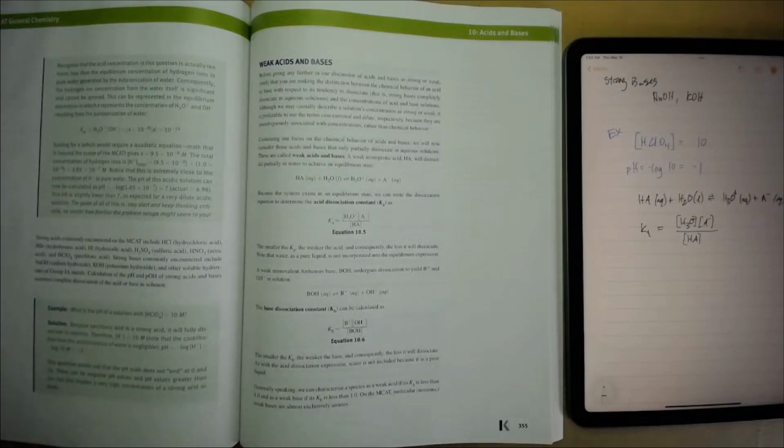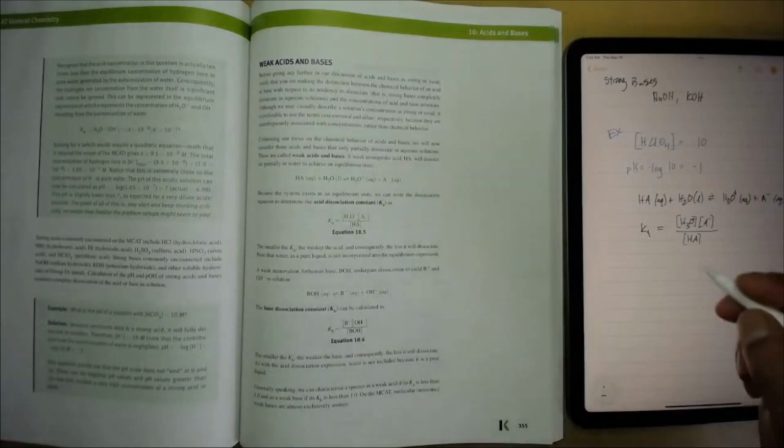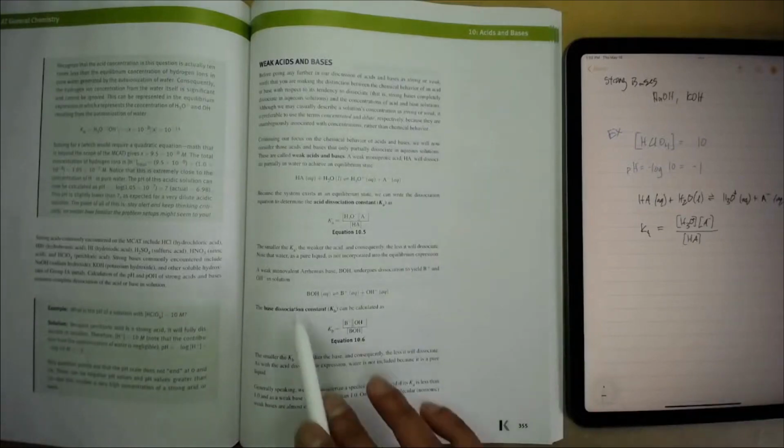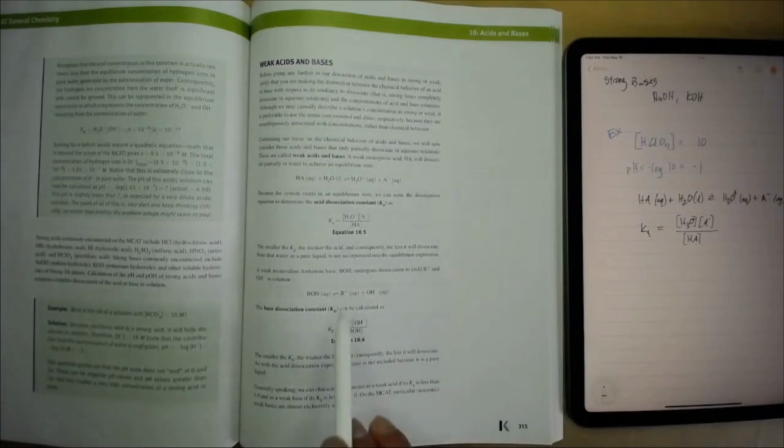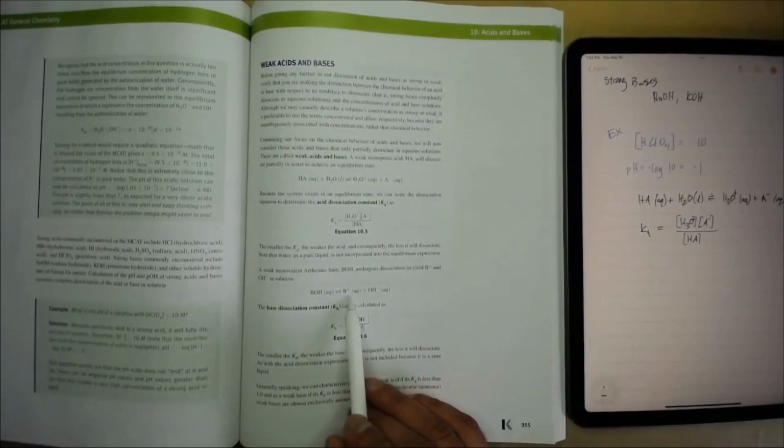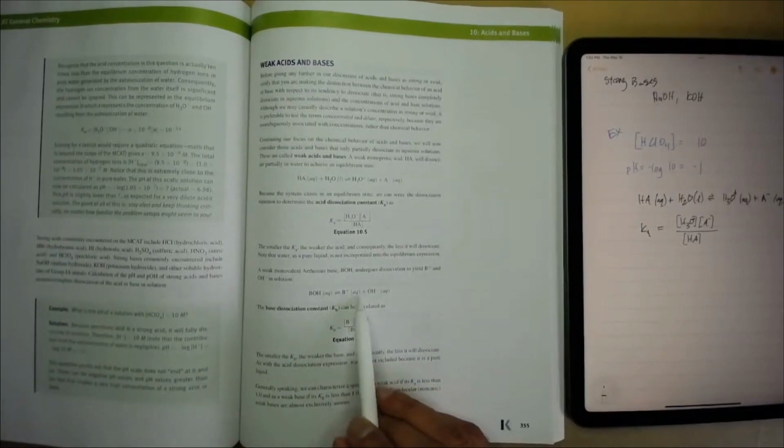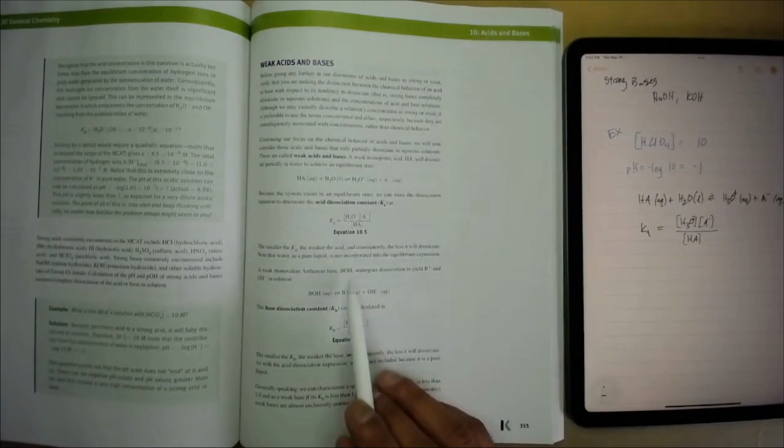A weak monovalent Arrhenius base, BOH, undergoes dissociation to yield B plus ions and hydroxide ions in solution. BOH becomes B plus plus OH minus. Oh, this isn't boron.